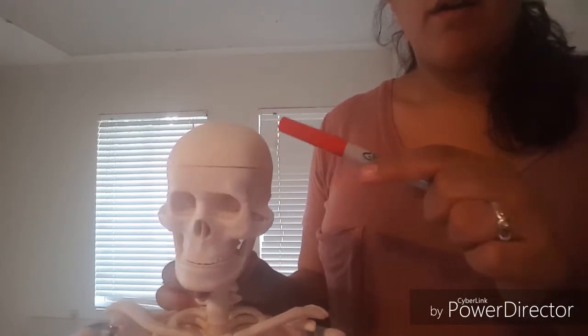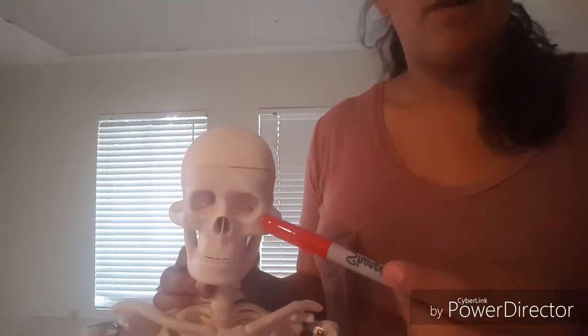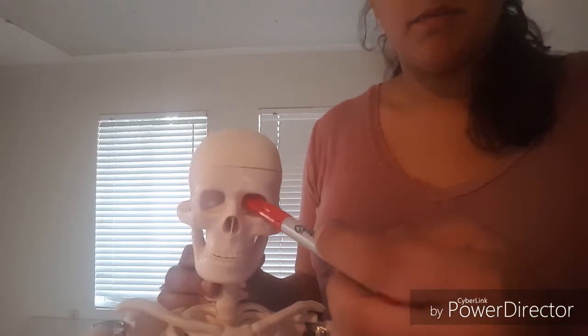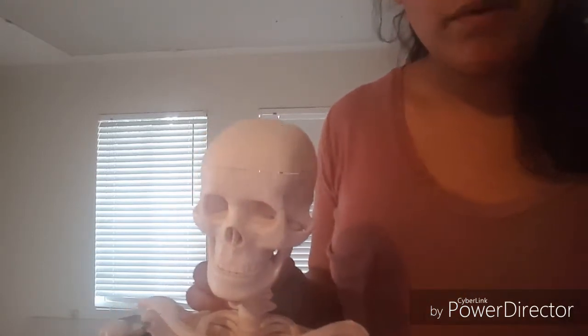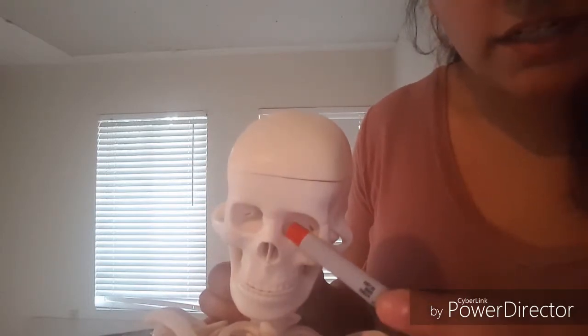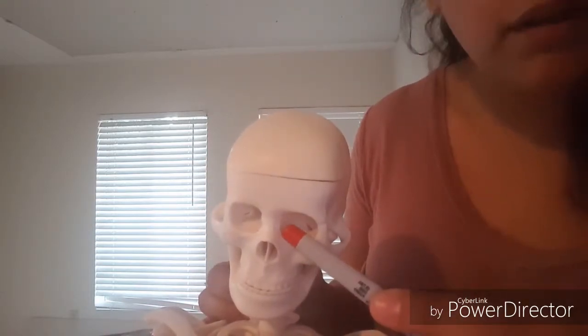Moving back to our orbit area, we have the sphenoid bone, which is deep to the superficial part of the eye. It's the bone behind our eye. We have our lacrimal bone, which is right next to our tear ducts, so to the corner of our eye.